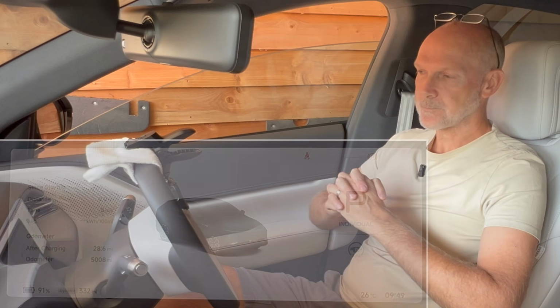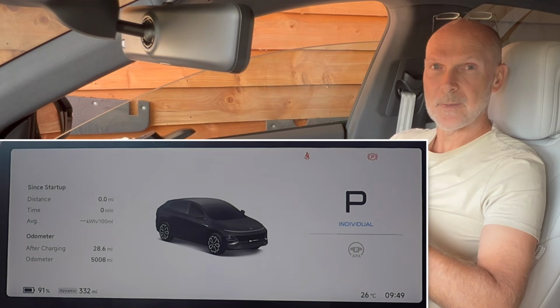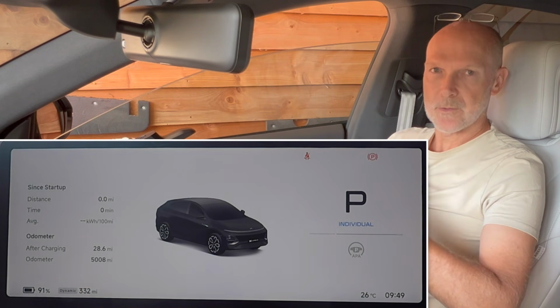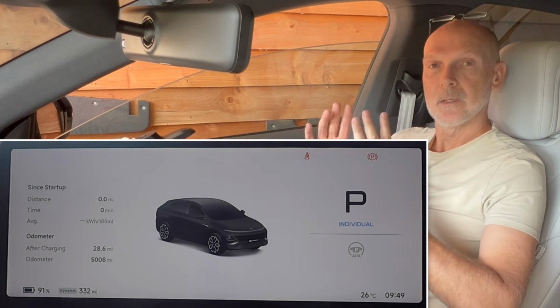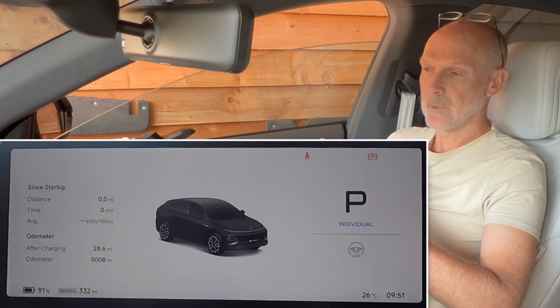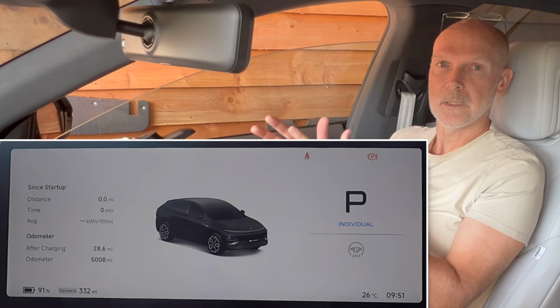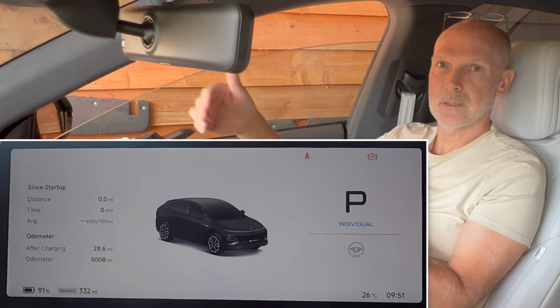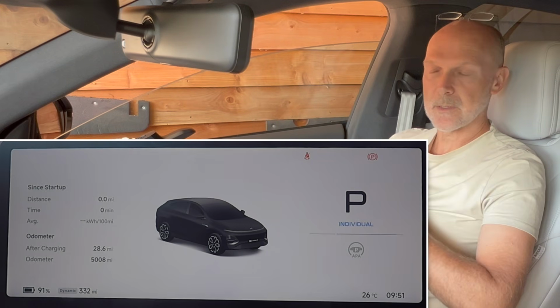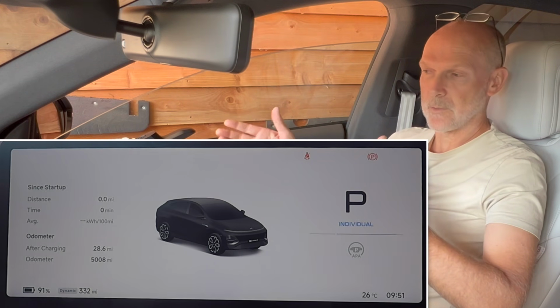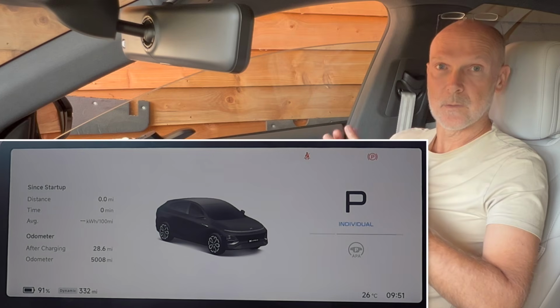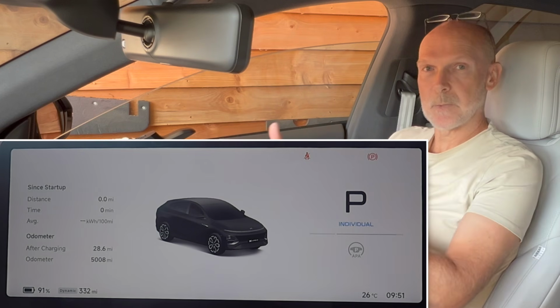So the middle section can display two different things. Currently it's on the real-time SR assist, which shows a 3D image of the car as I'm parked up. If you've already driven the car, you'll know that as you're driving, it will show you the car in a lane and cars ahead, people walking past. If you're on a dual carriageway, it will show the two lanes, and when you're doing the automatic lane change, it displays it all on there.